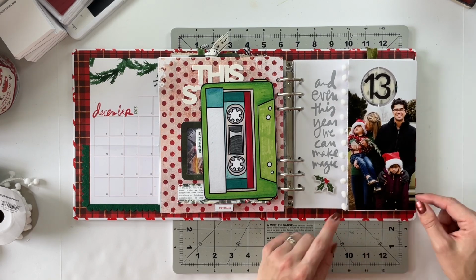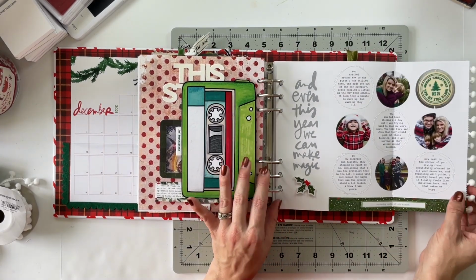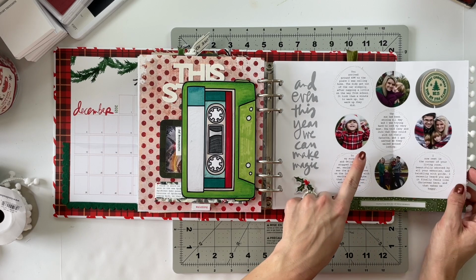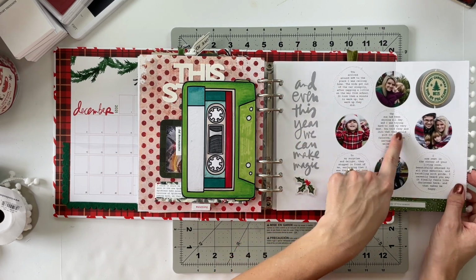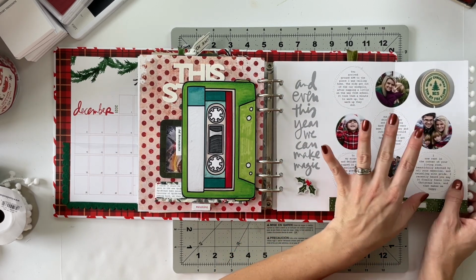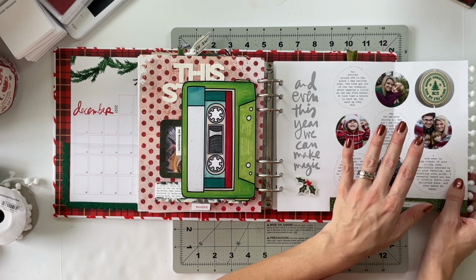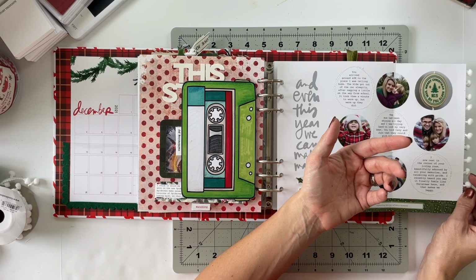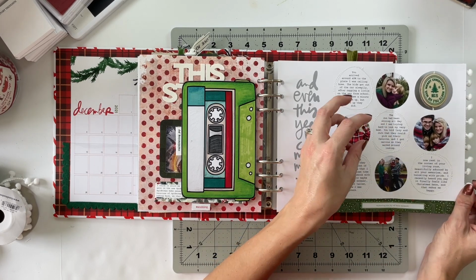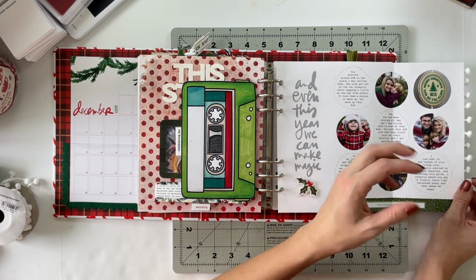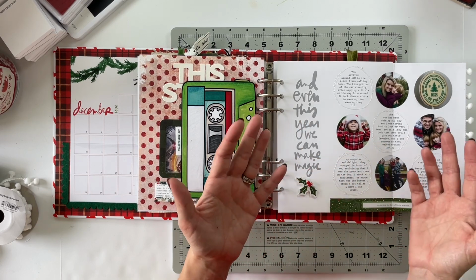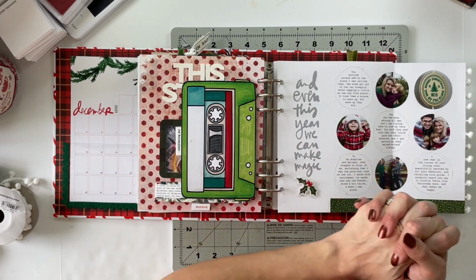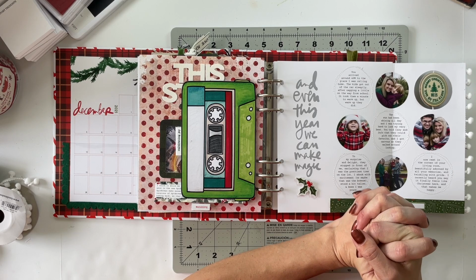So we've got the photo here on the outside, and then on the inside there are 4 photos, and then there are 4 sections of journaling. Now, when I wrote this story, this is a story about getting our Christmas tree. I wanted to write it from the perspective of the Christmas tree instead of from our perspective. Now, this is a story I tell year after year, so I thought this could be a fun way to spice it up this year.